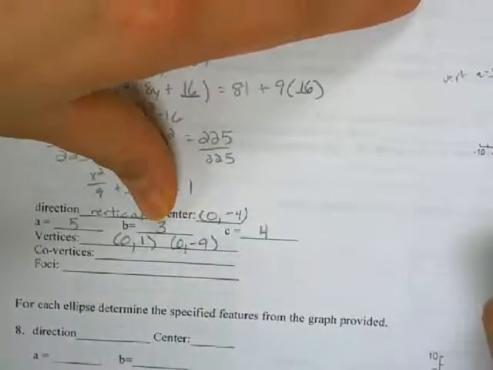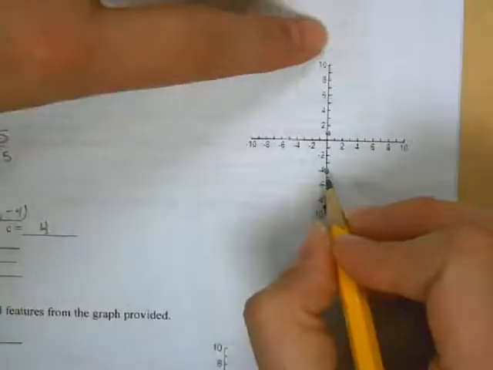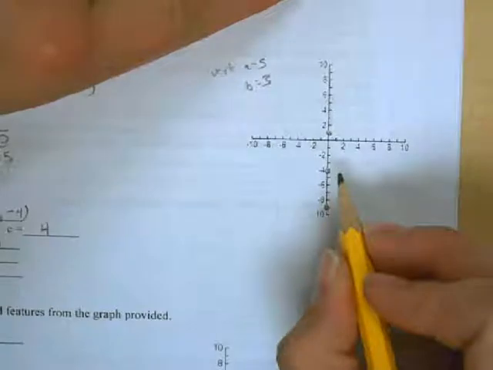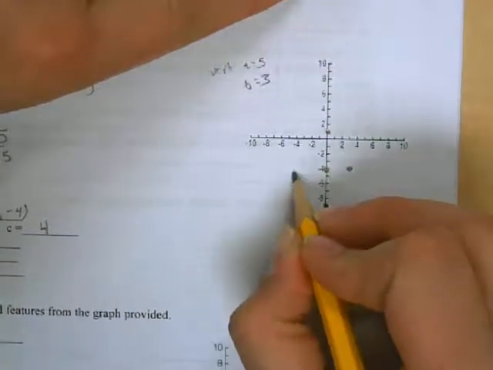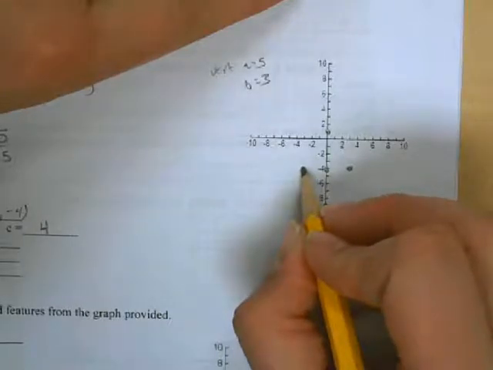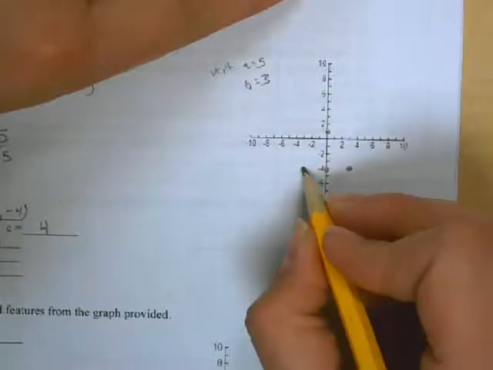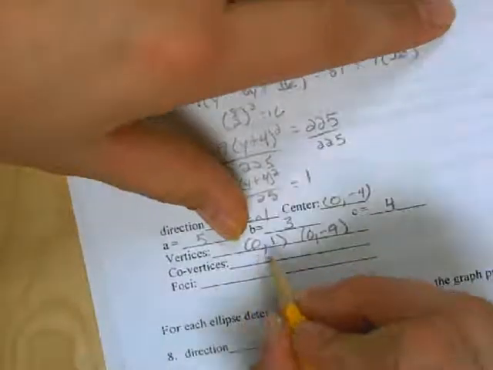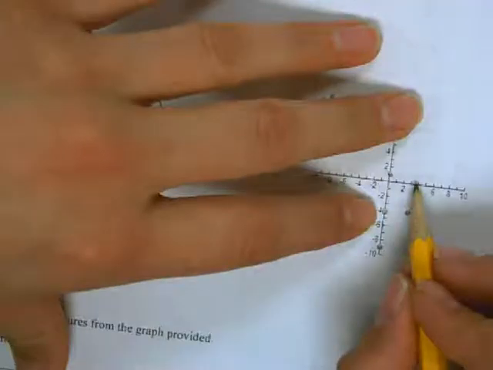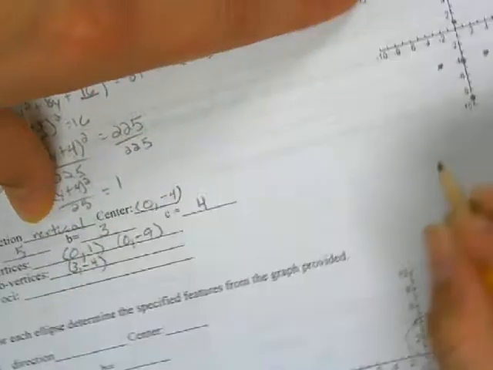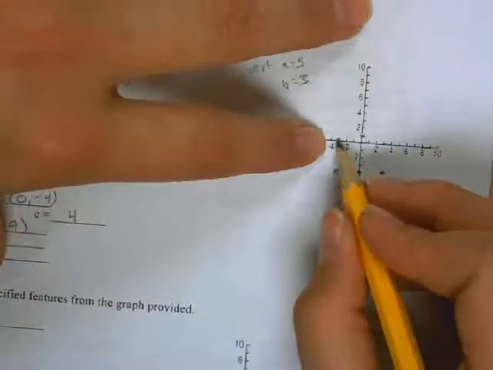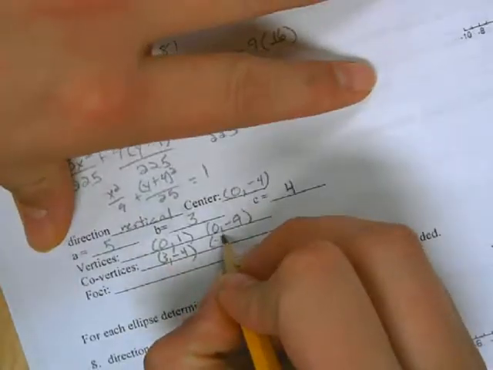So then co-vertices, we're going to go left and right from my center 3 units, because B is 3. So we're going to go right 3 units, and then left 3 units. Looks about right. Okay, right 3 units and left 3 units. So that's going to be at the point, when x is 3, y is negative 4. So 3, negative 4. And when x is negative 3, y is negative 4. So negative 3, negative 4.